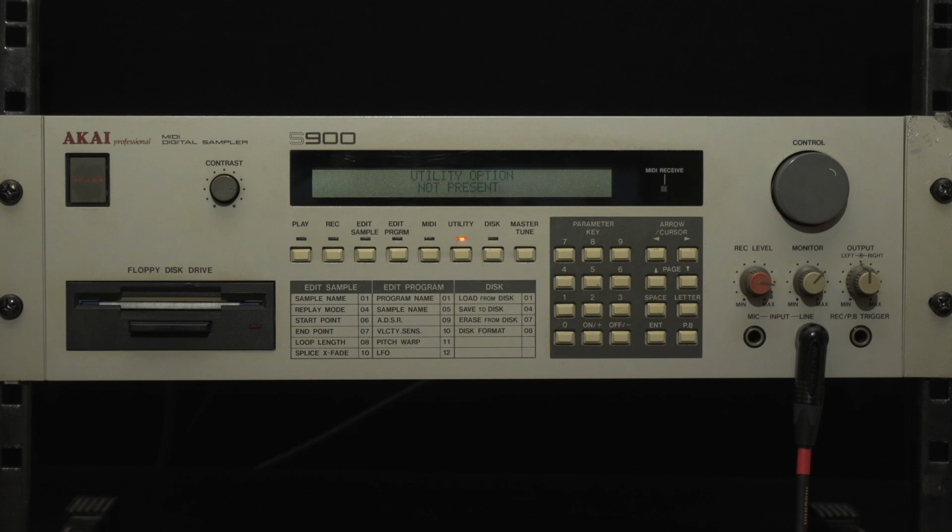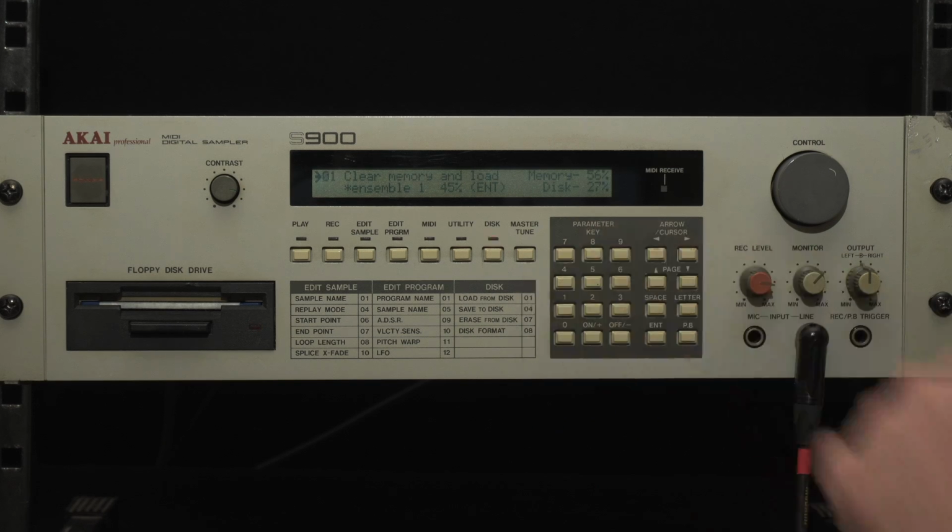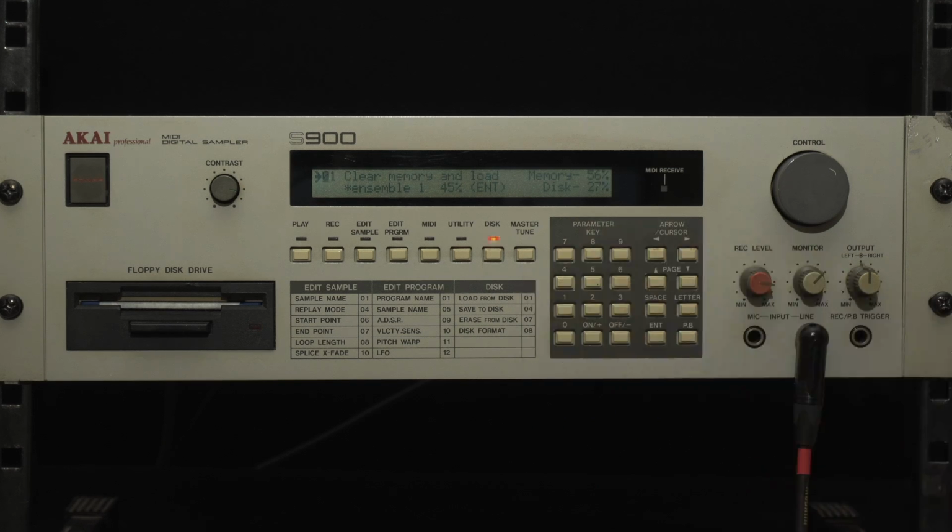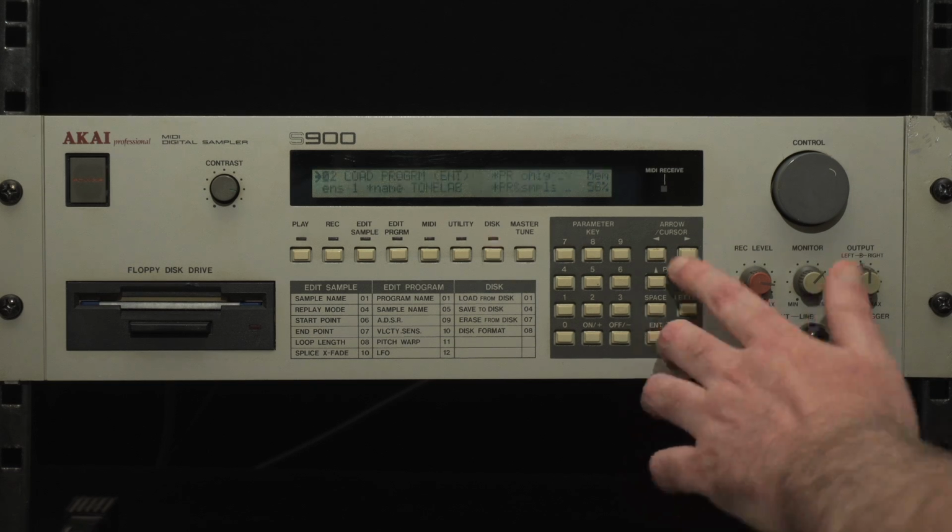So let's move on to the disk section. Page 1 we have is clear memory and load. Here you can purge the contents of the S900's memory and load all the contents of the disk in one press of a button. Moving on to page 2.